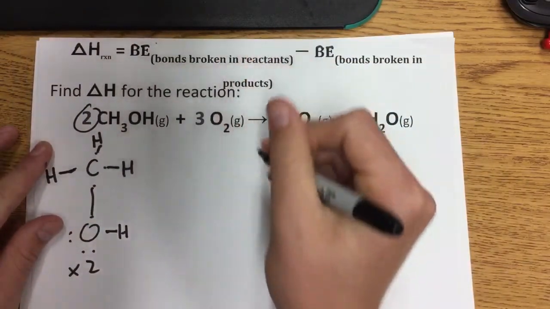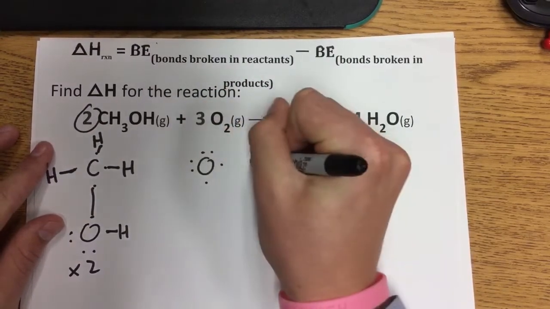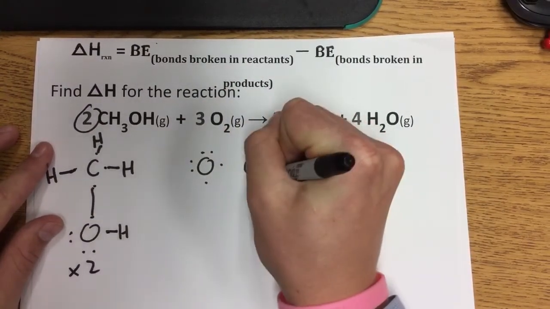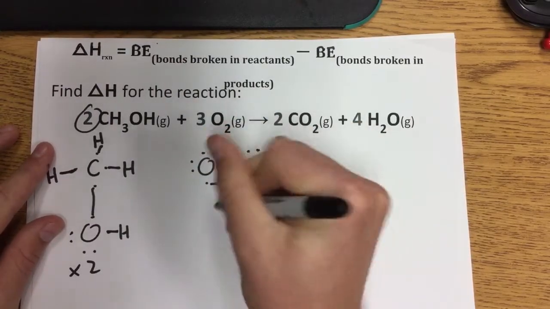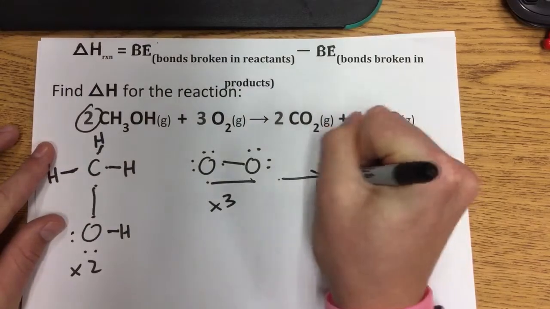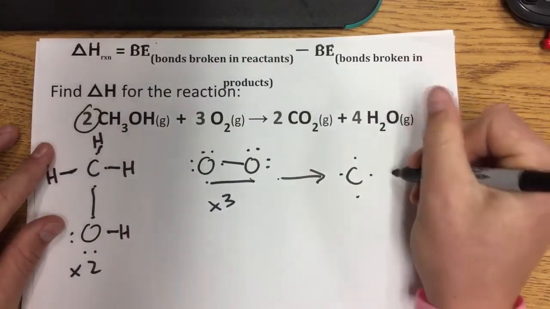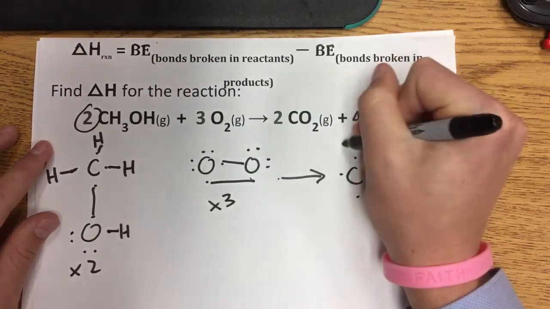And then to move on to O2, which has 6 electrons each, so these are going to be double bonded together, and then you just times that by 3. These are the reactants. Then you go over to CO2. C has 4 electrons, and the two O's have 6 each, so it's going to be 2 double bonds.